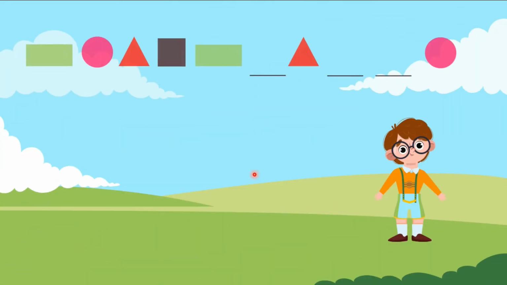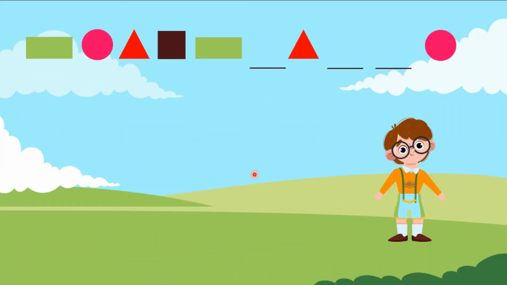Okay, look at this. This is a rectangle, circle, triangle, square, rectangle, blank, blank, blank, triangle, blank, blank, blank, blank, blank, blank, and circle.